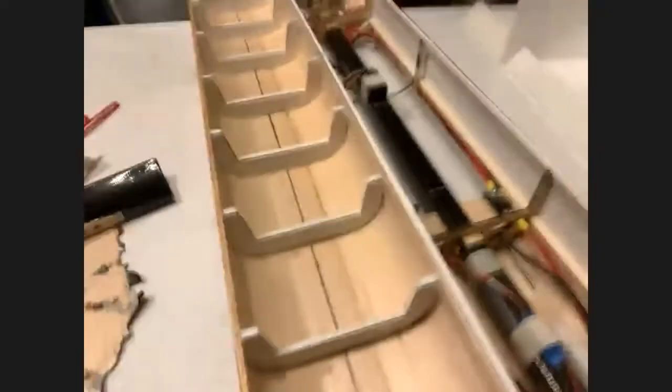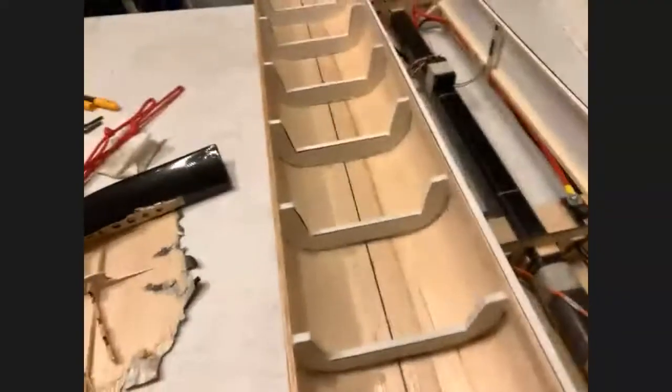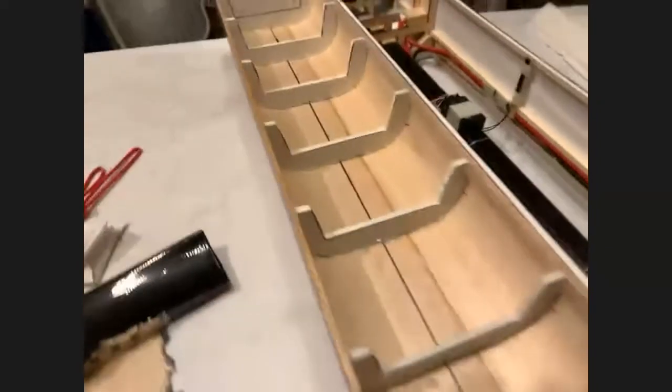Oh, geez. I don't know what happened there. It goes black. Anyways, this was all hand built here.